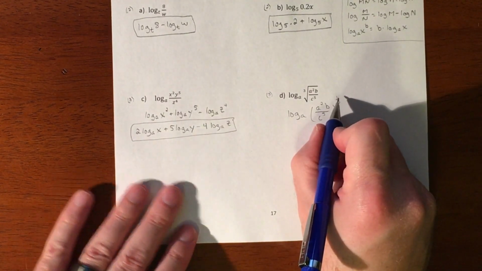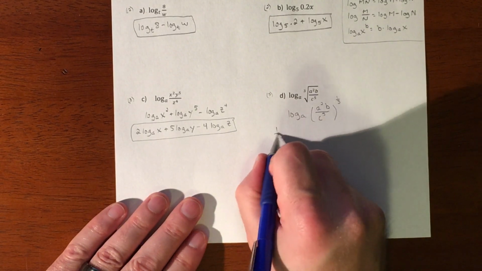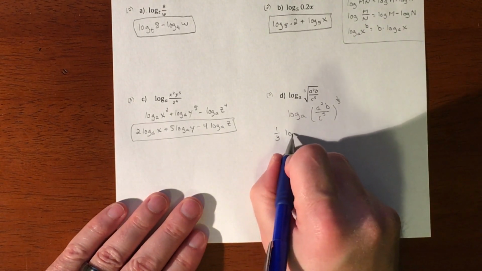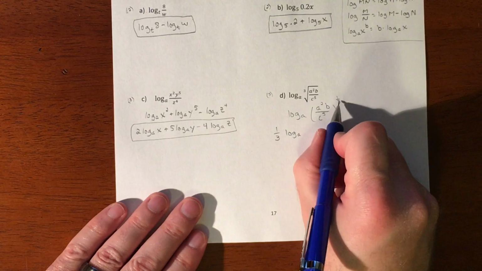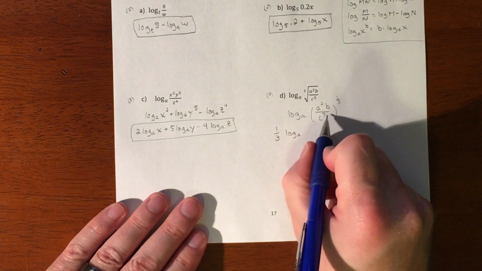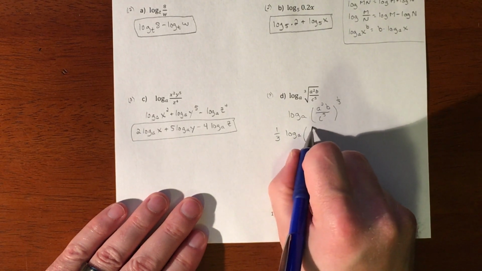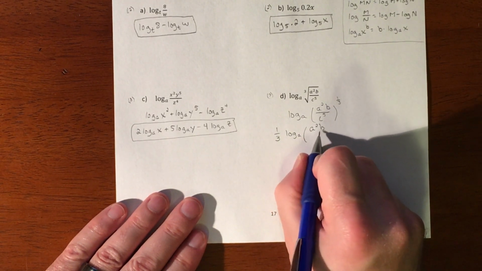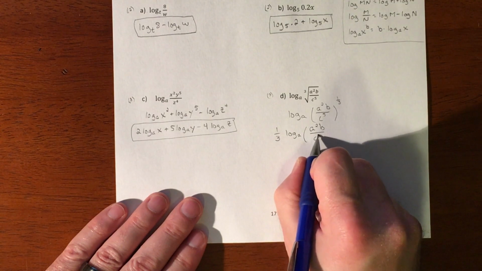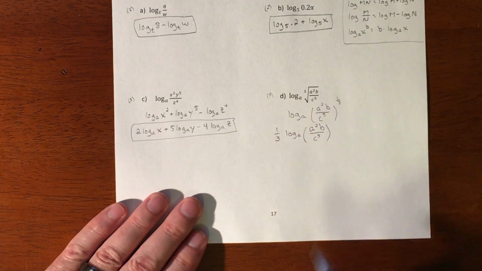So first thing that I can do is I can pull that 1/3 power off. Now this is not the only way to do this. You could take that 1/3 power and bring it into all those exponents and make these fractional exponents, but you do not have to. So I didn't do anything other than I pulled the exponent off of the log.